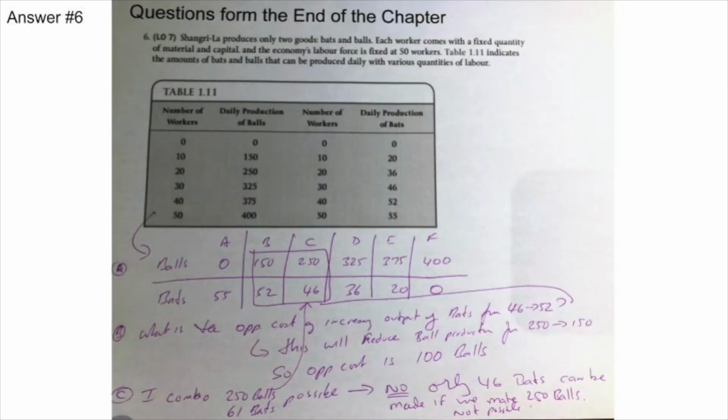Number 6, looking at number 6. Shangri-La produces only 2 goods, bats and balls.